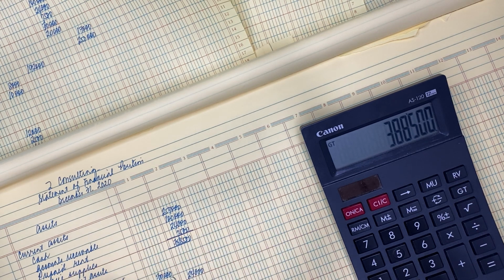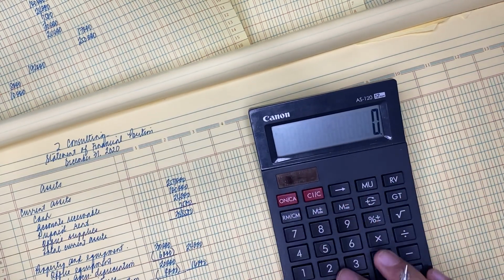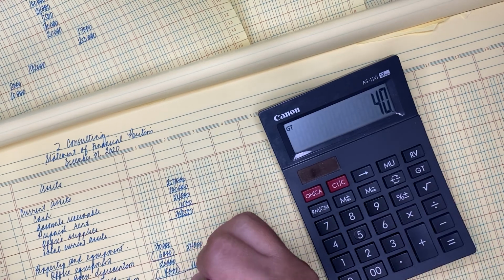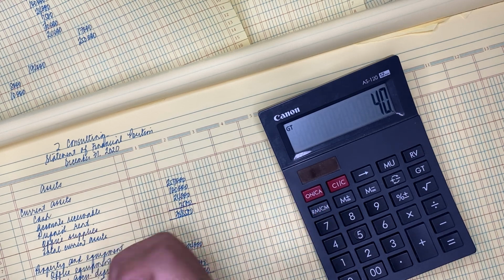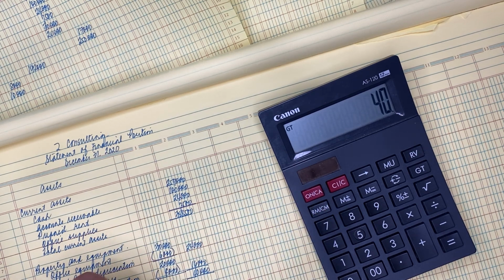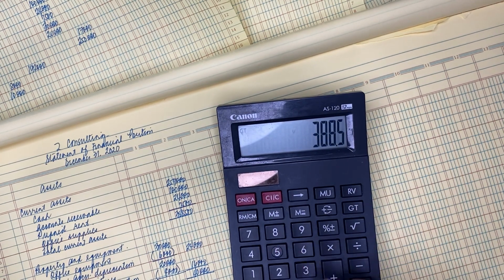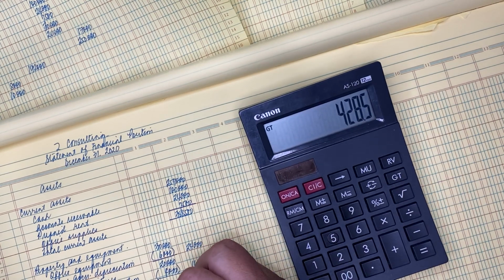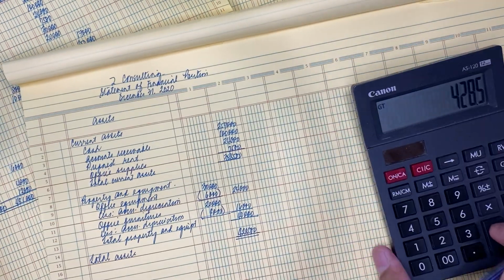So we have total property and equipment. Okay, so how much is it? You have 24 plus 16, that's 40. So therefore, current plus non-current, you have total assets of 40 plus 388.5, that's 428,500. So these are your total assets, okay?